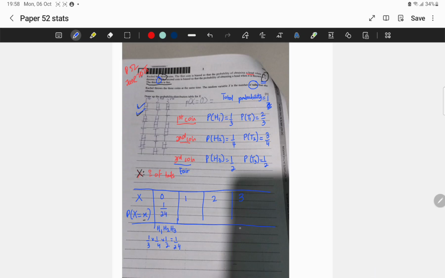Then I'll calculate P(3) because this is the easiest one to calculate. T1, T2 and T3. I get 2/3 times 3/4 times 1/2, and when I multiply all this, I get 6/24. For the time being, I put it like this in my table. Then I calculate either one of these two.